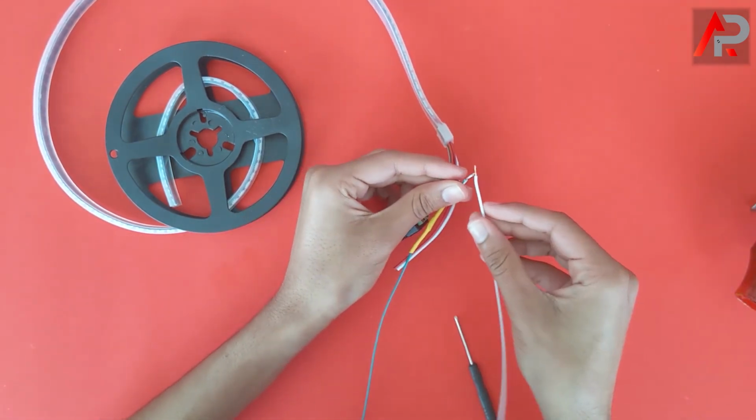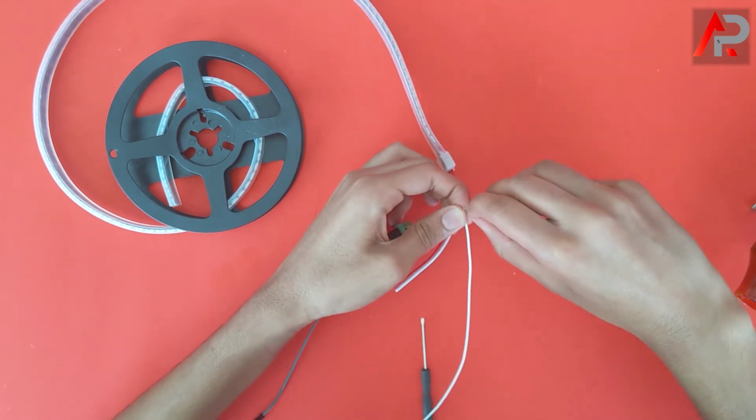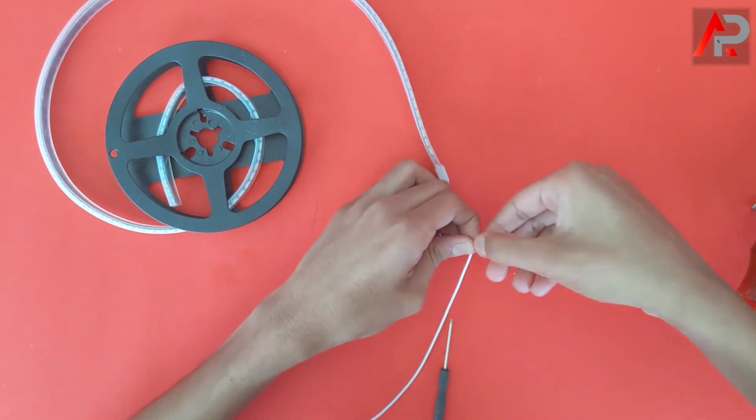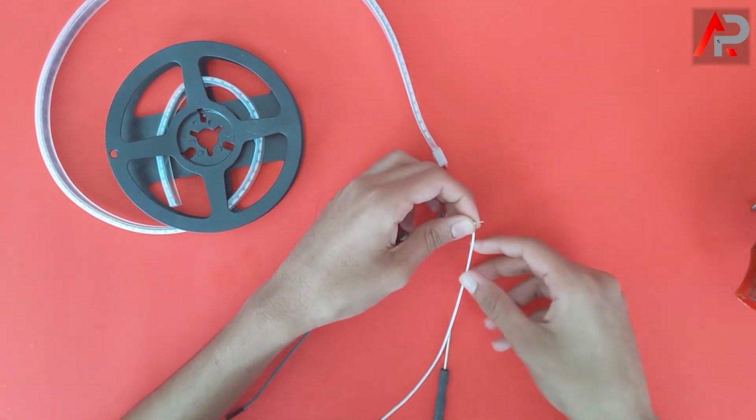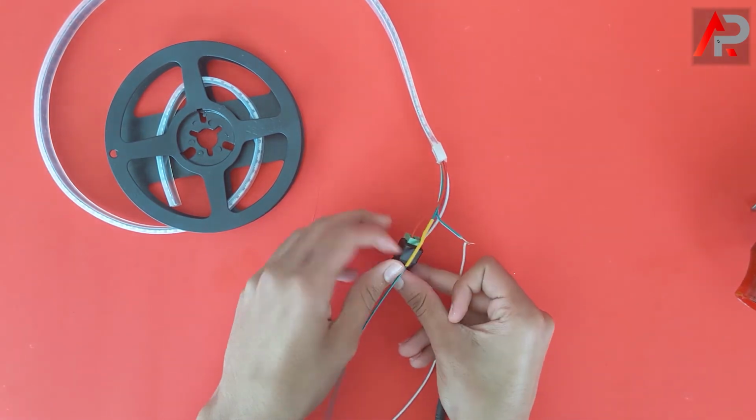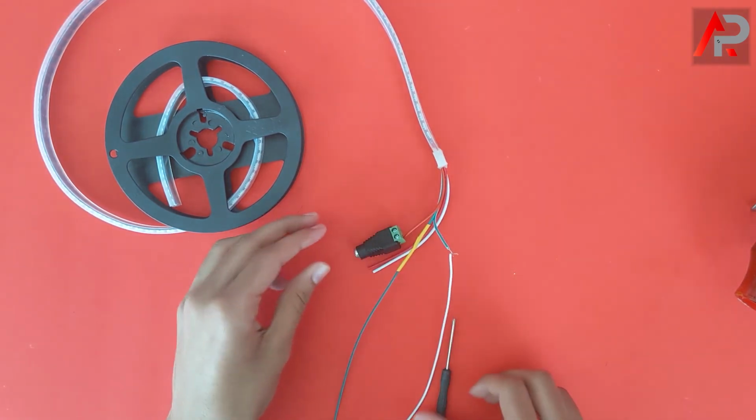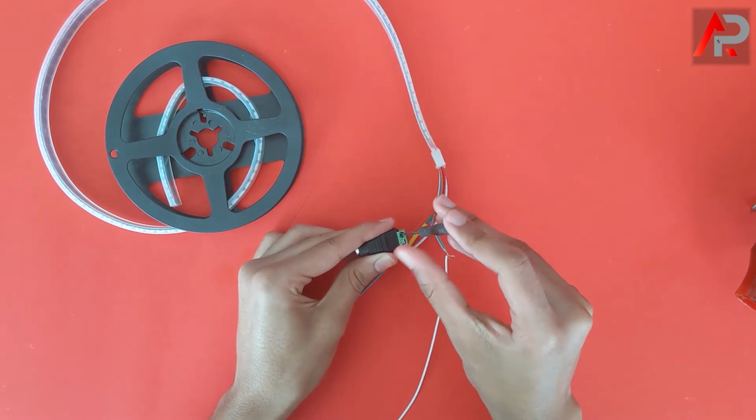In the next step, twist the white jumper wire and the white wire of the LED strip together. As you can see, these wires are small, and if you want to increase the length, you can use the extra optional wire later on.